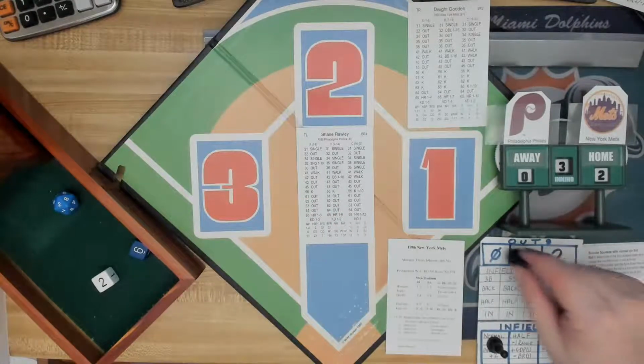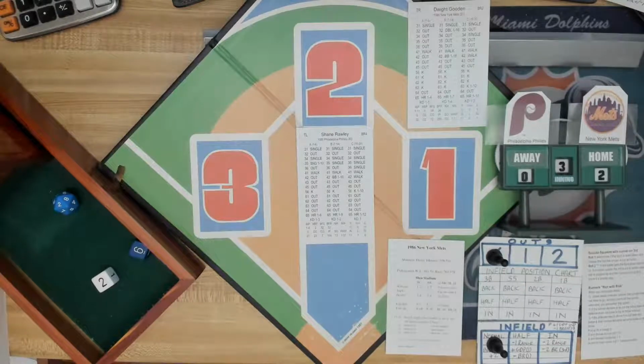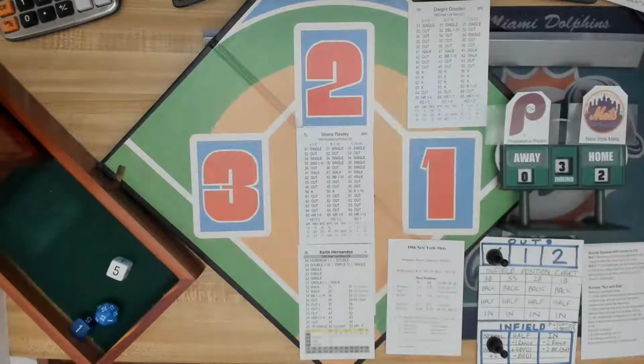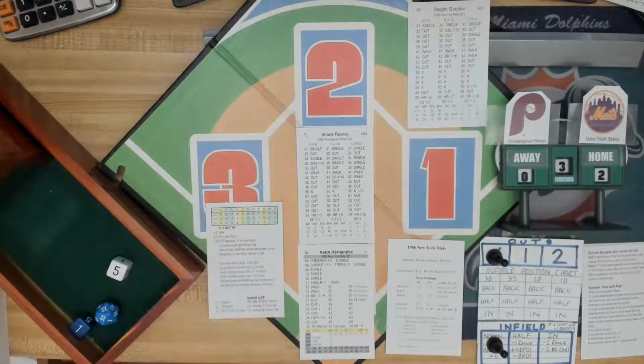All right. Bottom of the 3rd inning. Leading off for the Mets is Hernandez. That's a 15, and that's an out. That's a fly out to right.